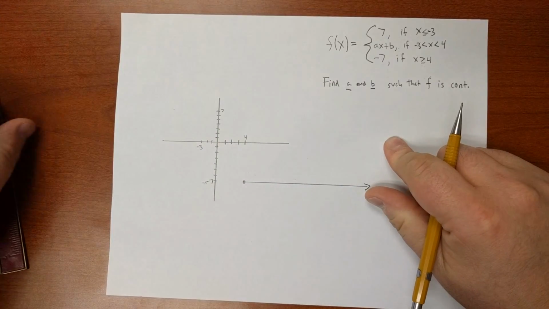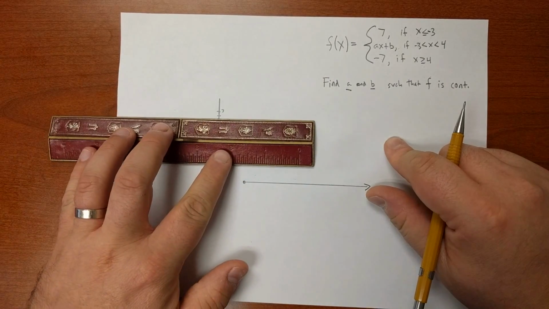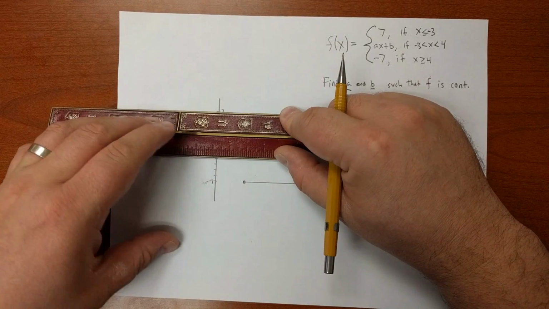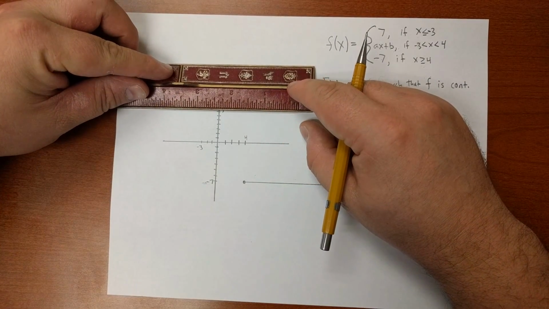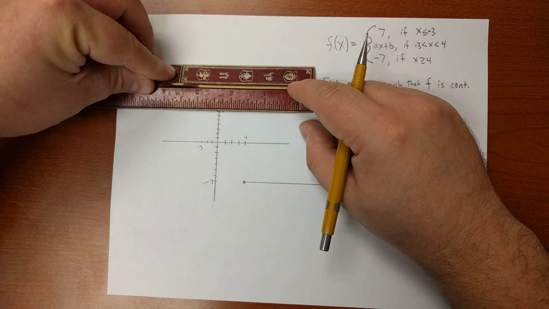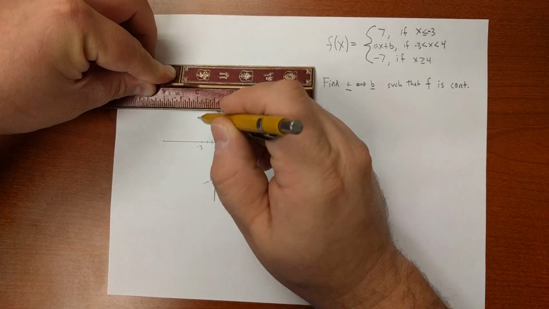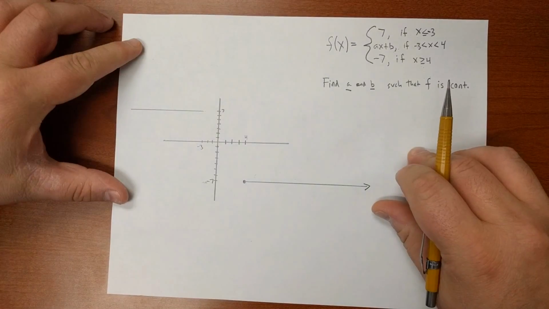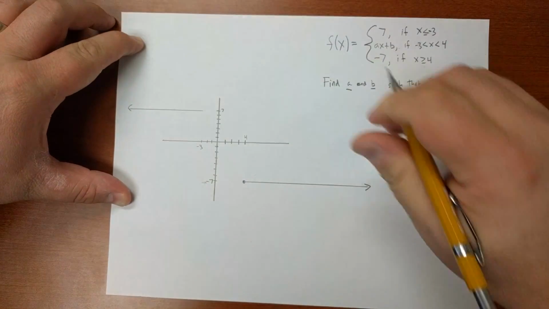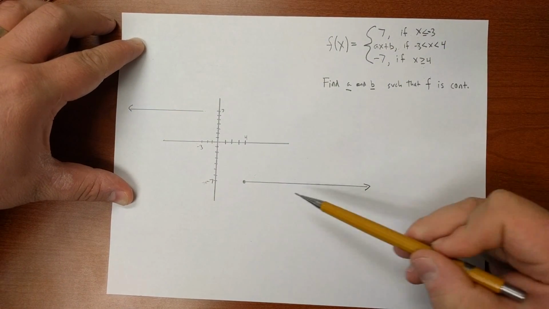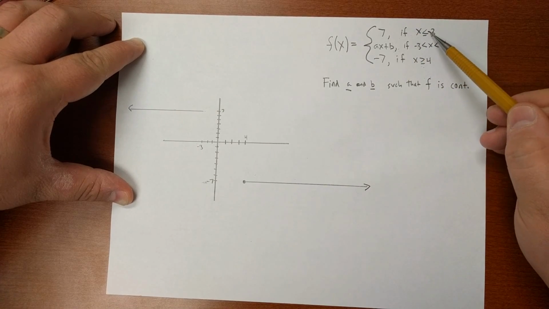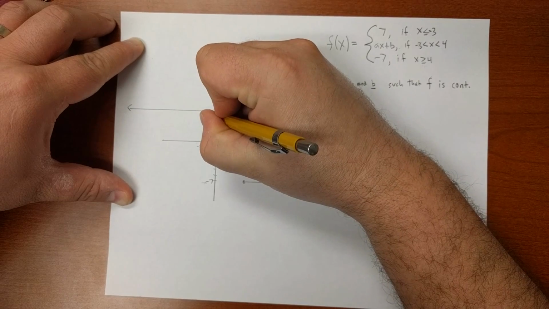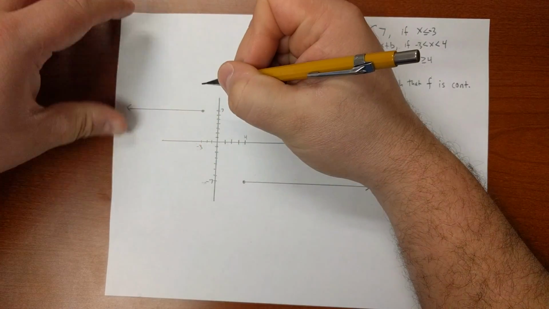So if I was going to draw f of x equals 7 over the entire real number line, it would be just a regular old horizontal line. But I don't want it over the entire real number line. I want it only for x values that are less than or equal to -3. So I only draw it like so. Okay. Now, again, just like before, at x equals -3, the function value is 7. So there is a closed dot there.